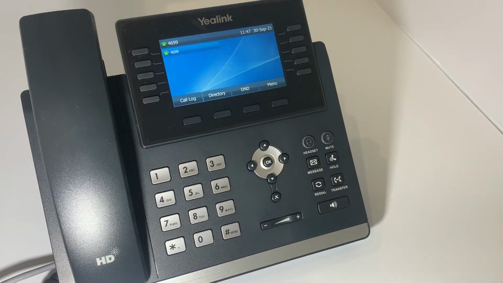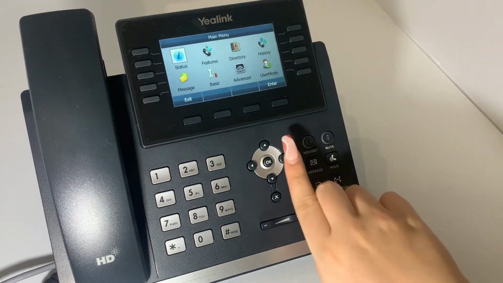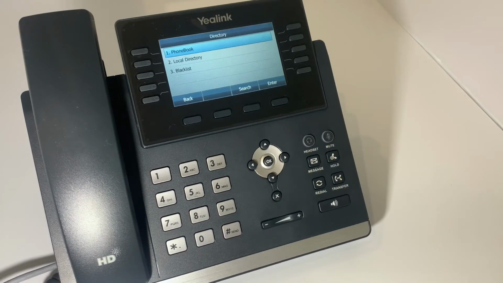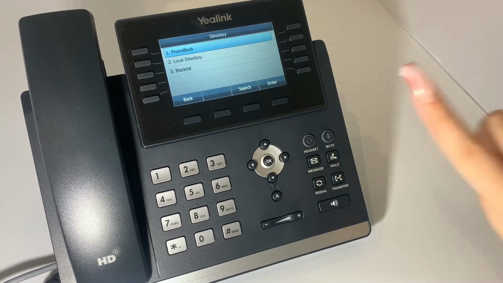Your menu button will let you navigate your phone's additional features and settings. Your headset button can be used if you have a headset connected to your phone. Pressing this button will switch audio to your headset. The mute button will mute your voice on a call. The message key will take you to your voicemail.